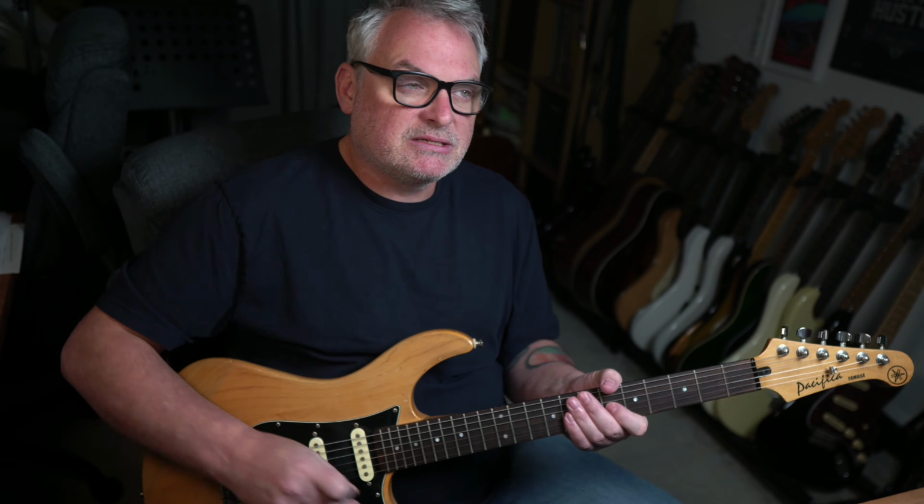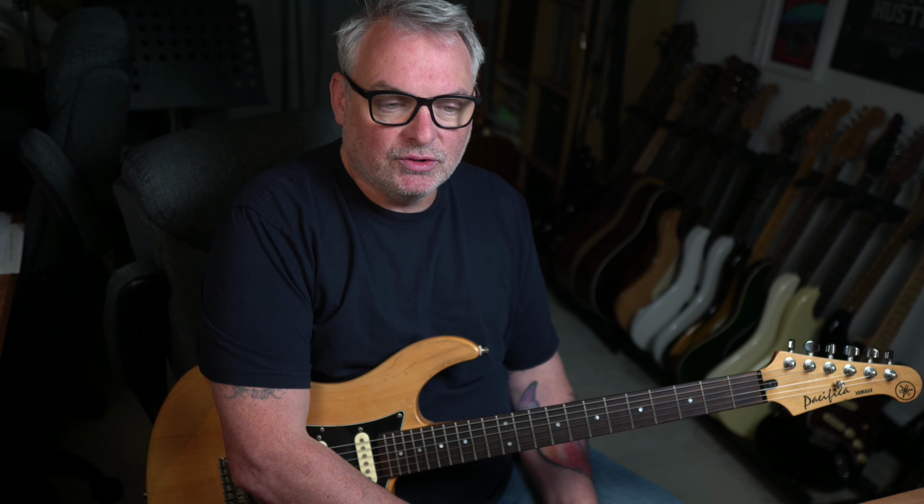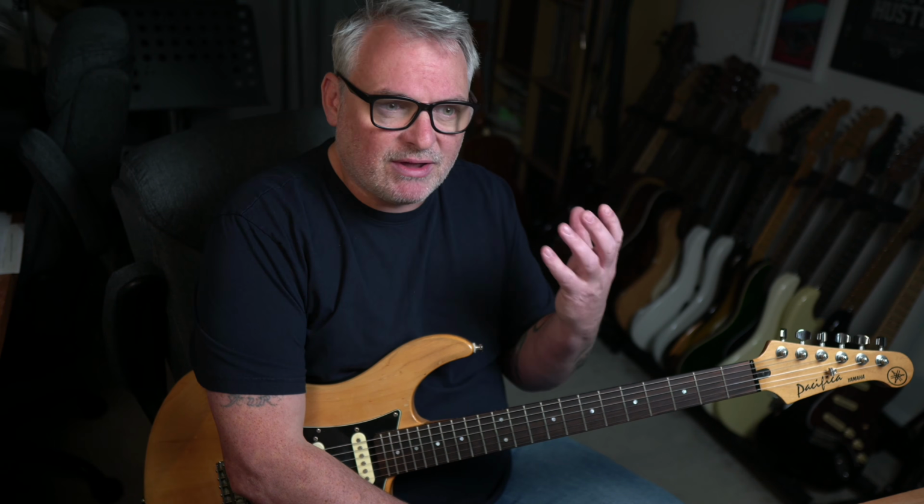So the thing is, I think part of the idea is, it's the CAGE system, so I must utilize all of these shapes. I must learn all of them. But the thing is, if you struggle with one shape forever, it might be basically physiology, how your hands interact with the fretboard.